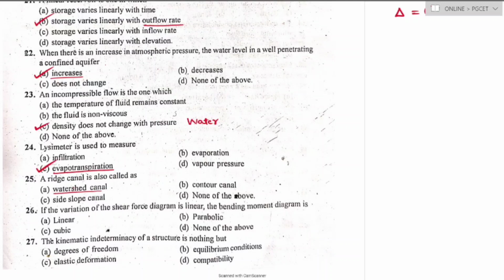This ridge canal is aligned along the ridge or natural watershed line, and it can irrigate areas on both the sides of the ridge. And in this type of canal, there will be no cross drainage works. So option A is the right answer.